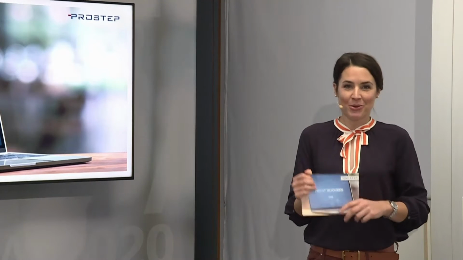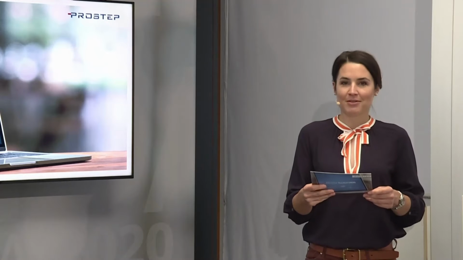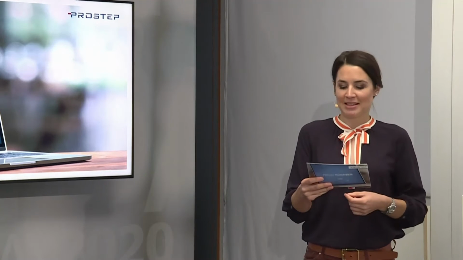Of course, in every session, we have a very interesting client presentation. We also have an exclusive new product that we want to present today, a traceability solution called OpenCLM.